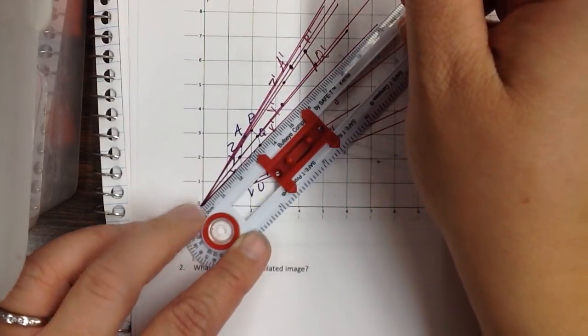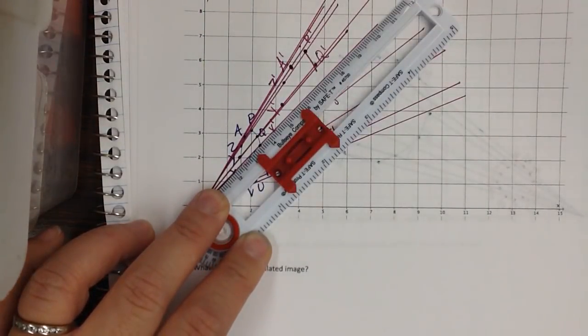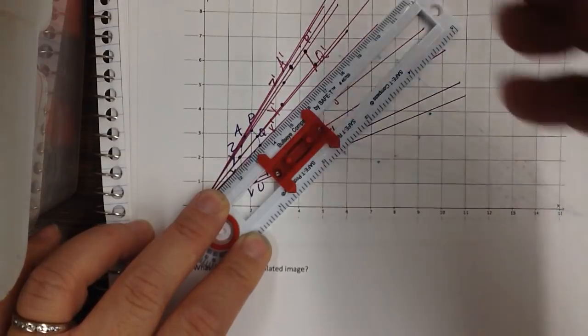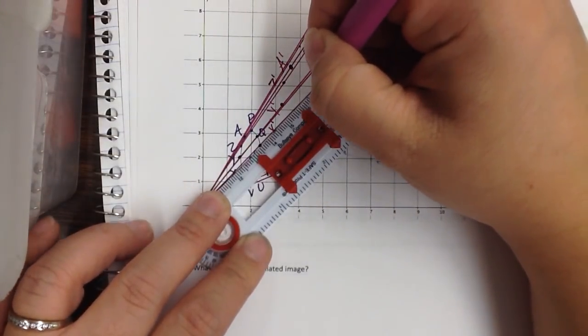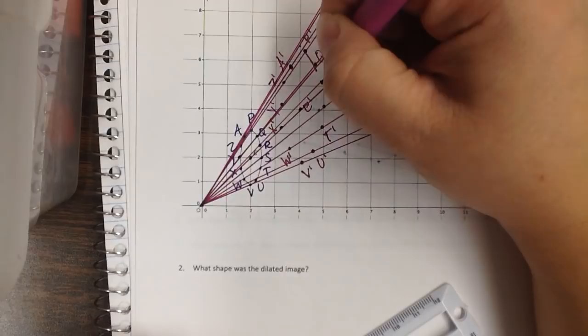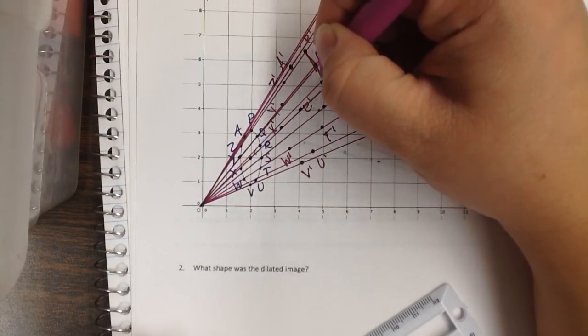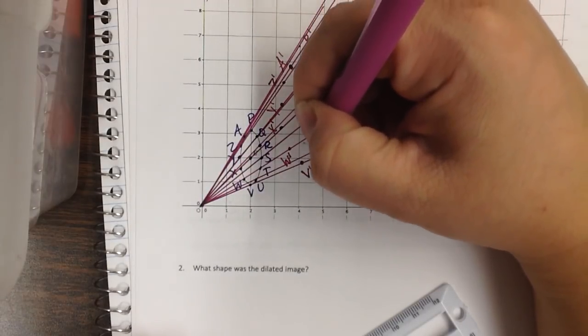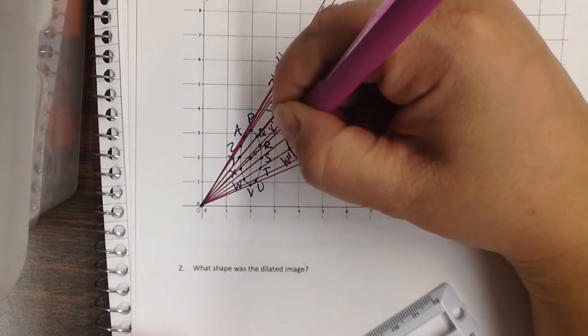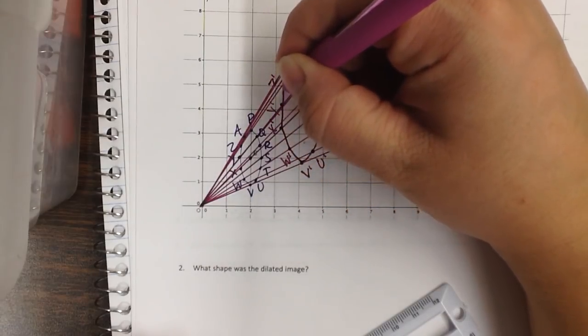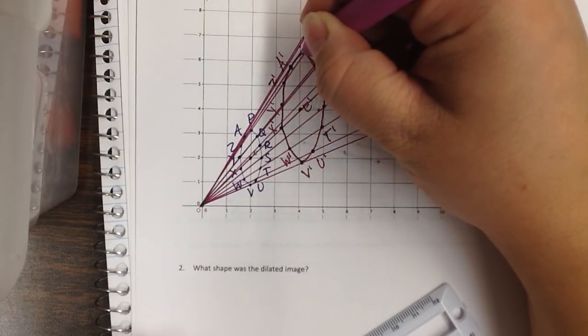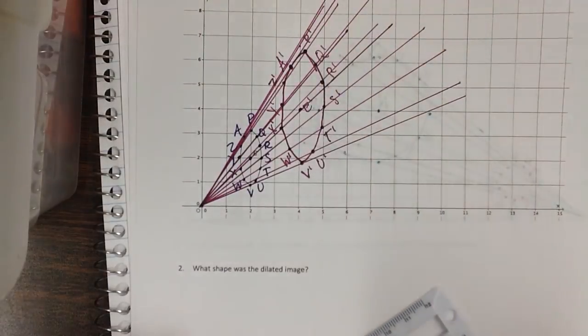So R is at 3.6. 3.6 times 2 is a 7.2. R prime. P, Q, R, S, T, U, V, W, X, Y, Z, A, and back to P.